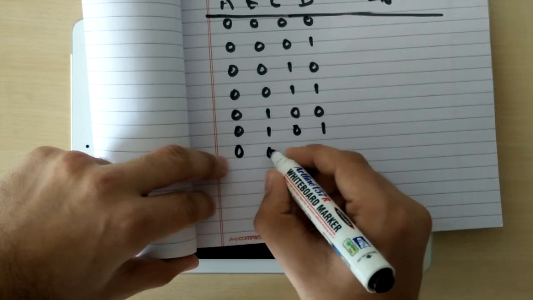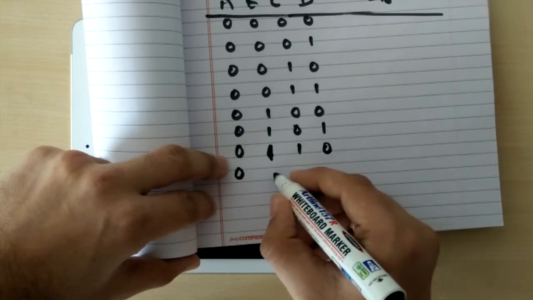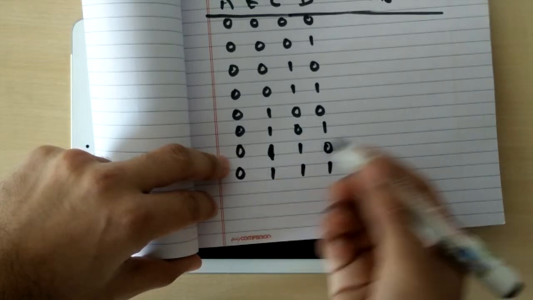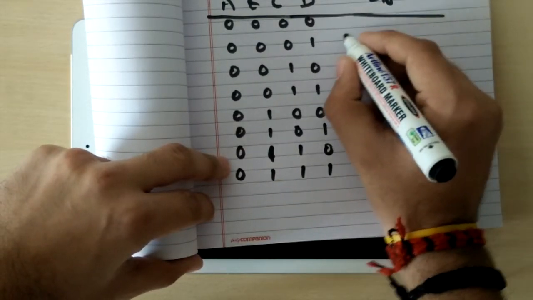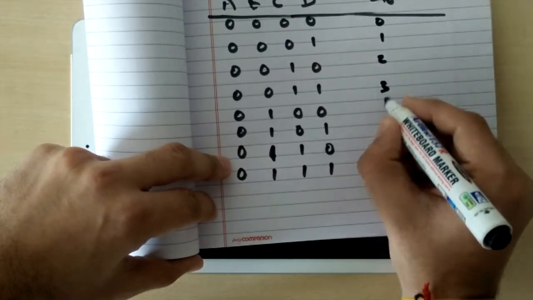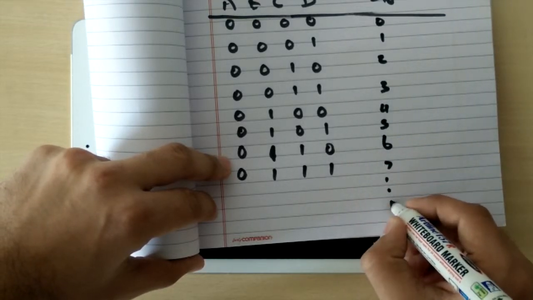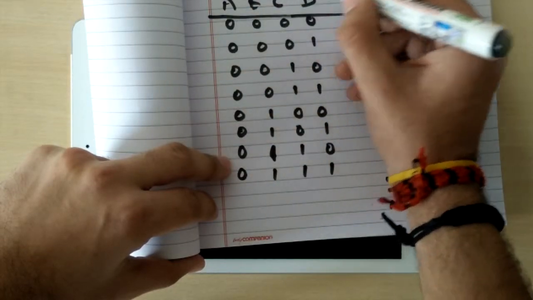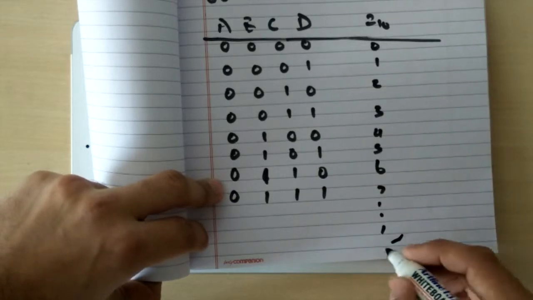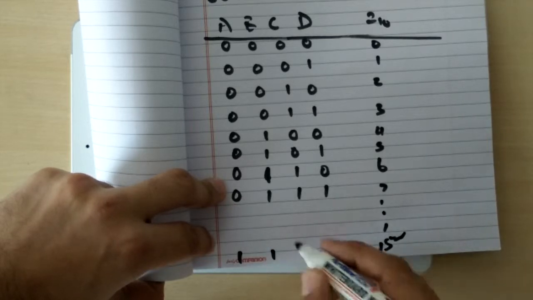The decimal values for these 8 rows would be 0, 1, 2, 3, 4, 5, 6, and 7, and they go on like so for the four variable truth table, until 15, that is 1 1 1 1.